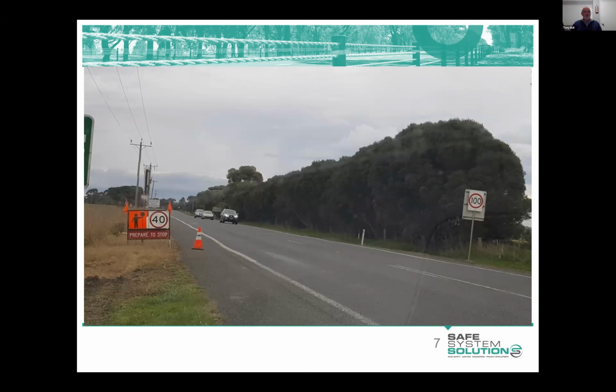You've got a 40, then on the other side you've got 100. The confusion here is, if they accidentally left that 40 up, I can still travel at 100. Is there a traffic? Probably not, because the 100 sign is up. You get all these conflicting messages to the driver that they're not going to follow. So therefore, the site is not going to be safe for all those users.